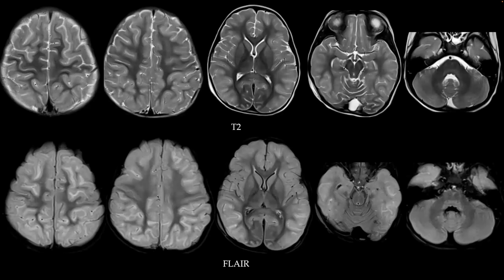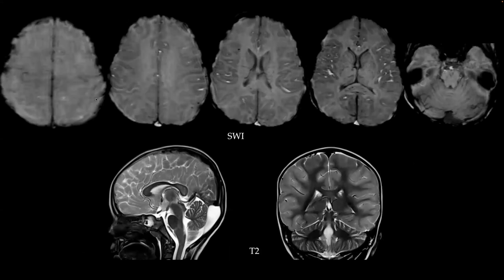Corresponding T2 and FLAIR sequences demonstrate the diffuse edematous changes as seen on the diffusion weighted sequences. On SWI sequences, we have punctate foci of hemorrhages in the perisylvian region and also in the splenium of the corpus callosum and the left parietal region.